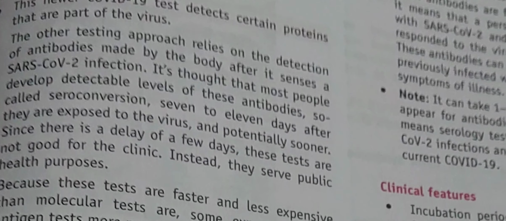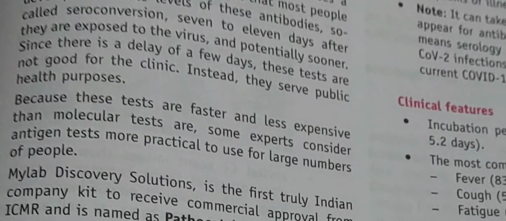The antigen test is basically used on a large number of people, and these tests are faster and less expensive than molecular tests. Some experts consider antigen tests more practical to use for a large number of people.